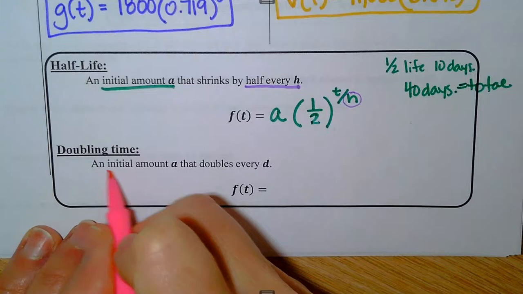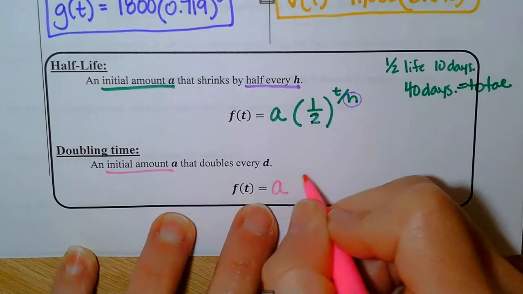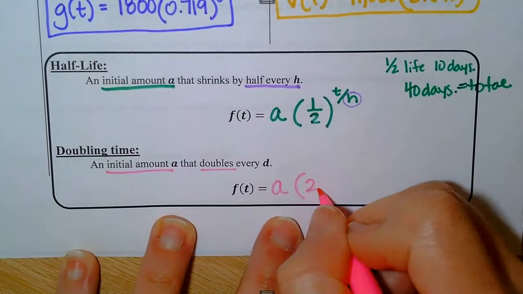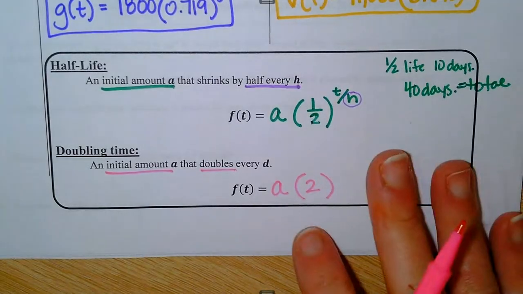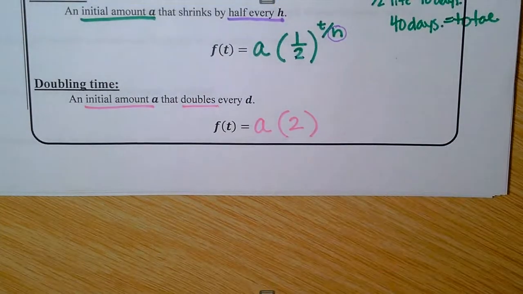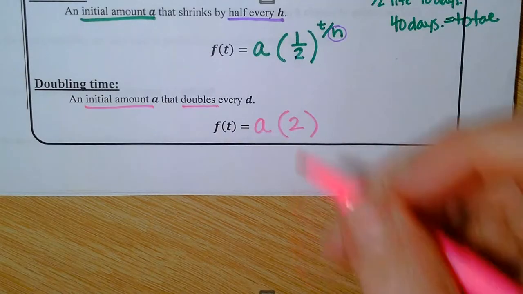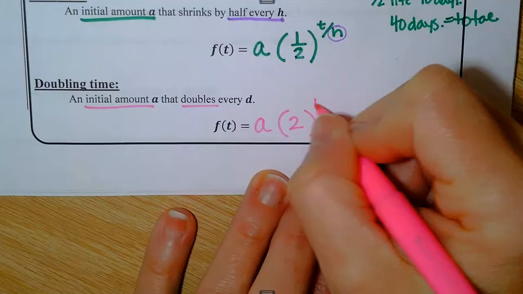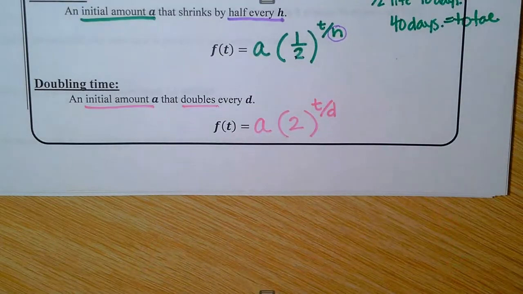Initial amount A, so this is A, and this is doubling. So the 2.5, they're not going to tell you. They're going to write it out, a half-life or doubling. Same thing, the total amount of time divided by how often it doubles. Okay?